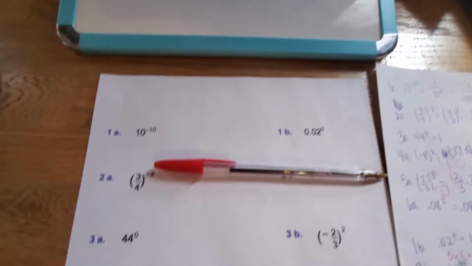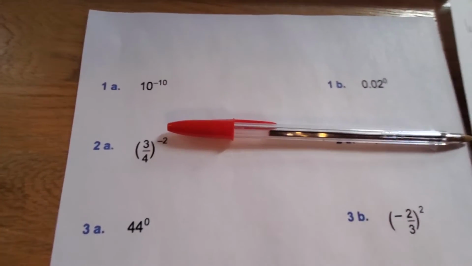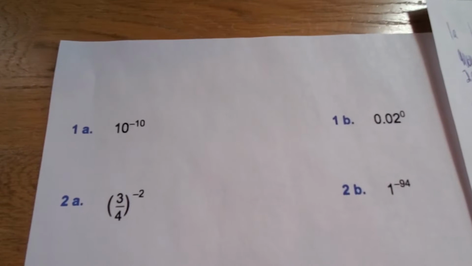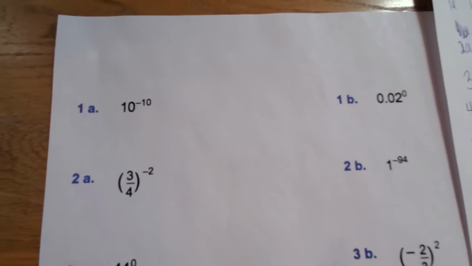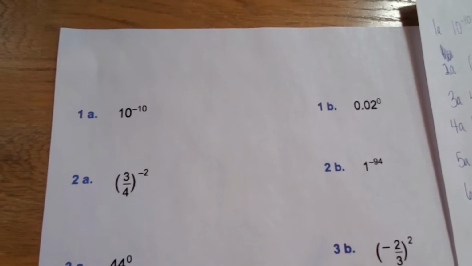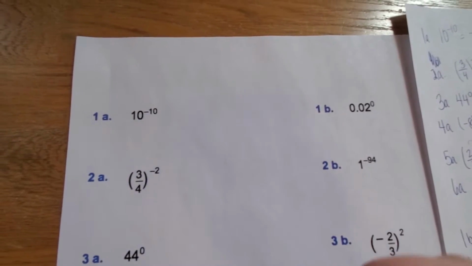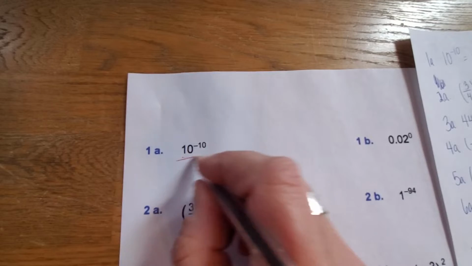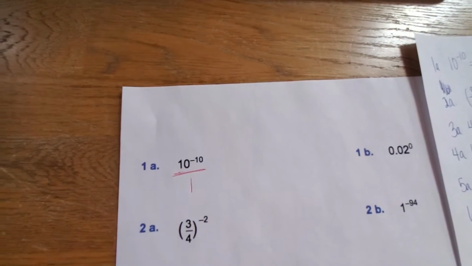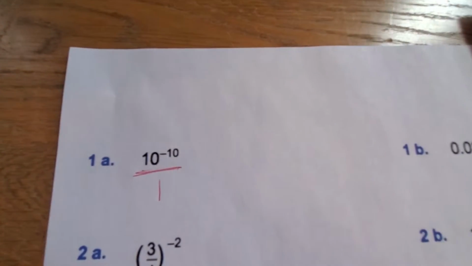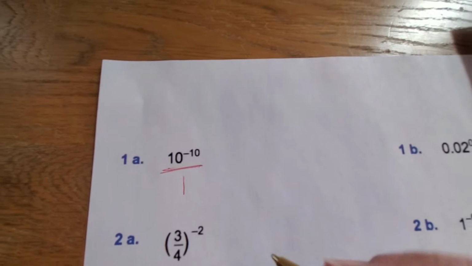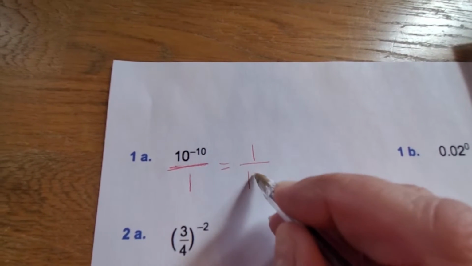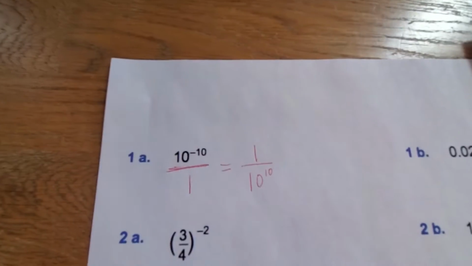So this is an example sheet which will be very similar to the worksheet that I ask you to do for your assignment. So question number 1a says 10 to the negative 10 power. So what we can do is we can write that as a fraction by putting it over 1. And because that exponent is negative, we can go ahead and flip it. So I can write this as 1 over 10 to the 10th power.